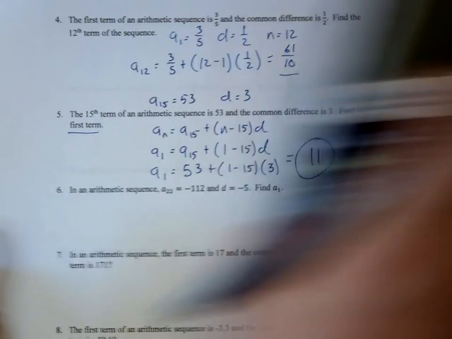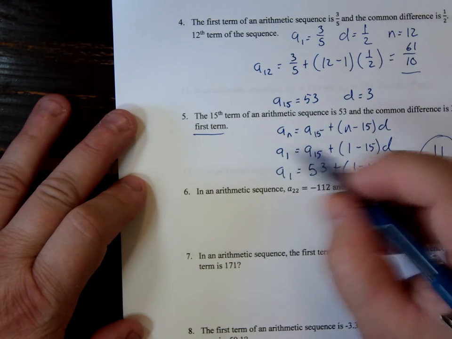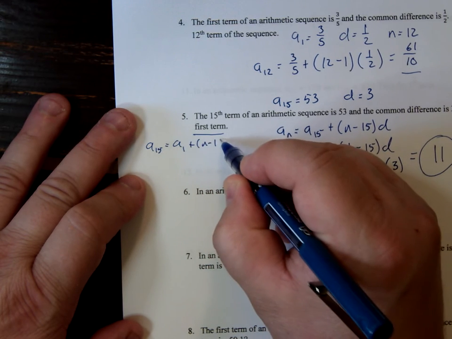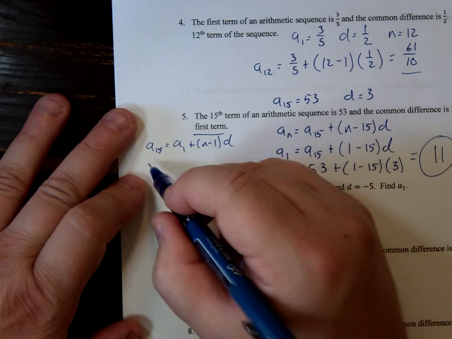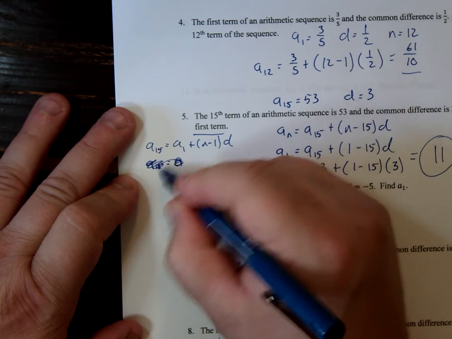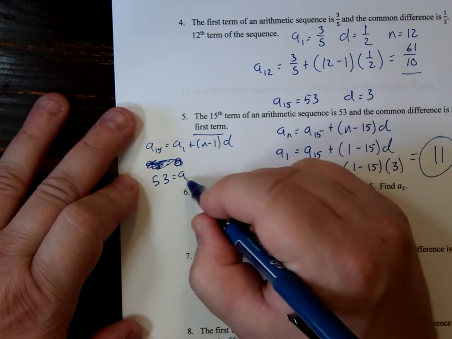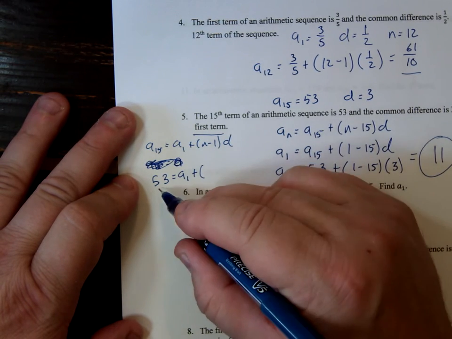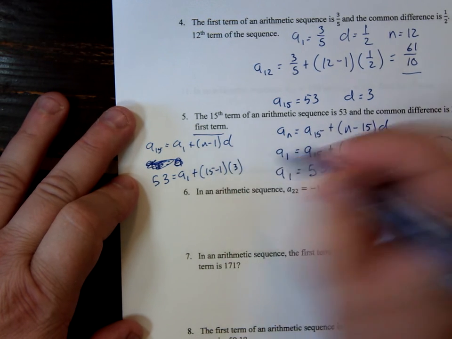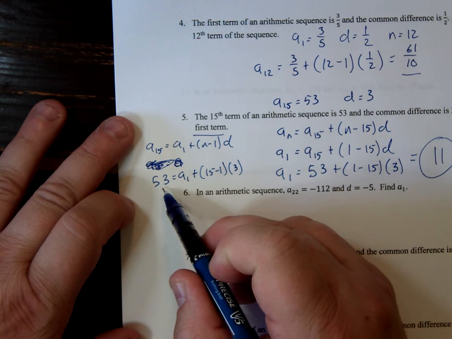So, just as a side note, I'll show you the other way, we could have just gone with the old formula, which would say the 15th term is the first term plus n minus 1 times d, and plug in what we know. So we'd say 53 equals, we're looking for the first term, plus, that's the 15th, n minus 1, times the common difference, which is 3, and ran out of room.